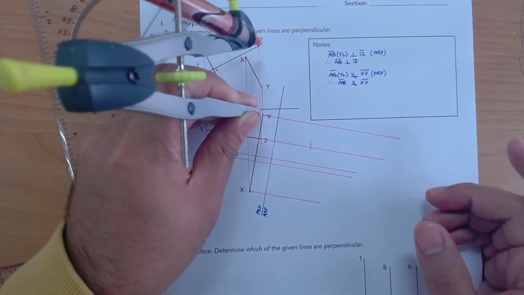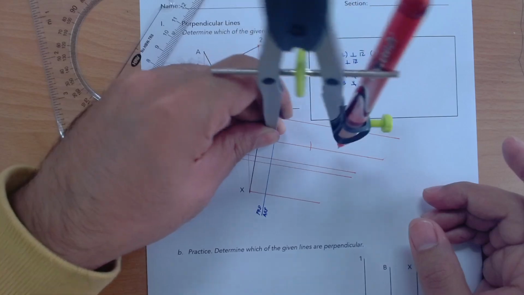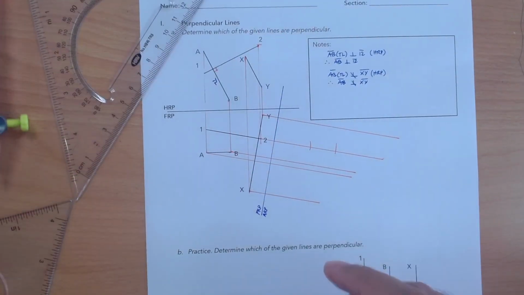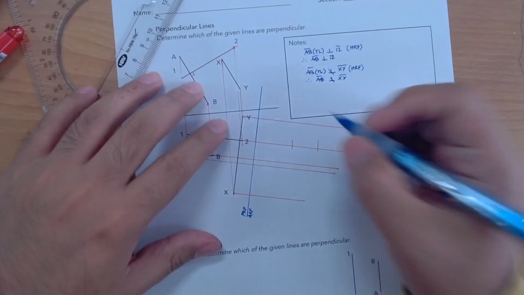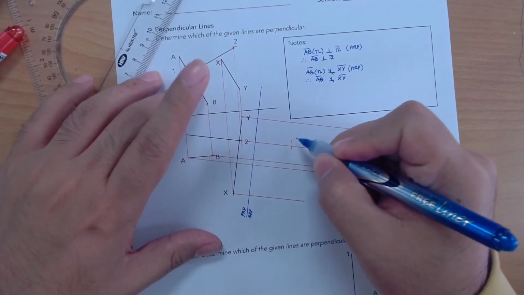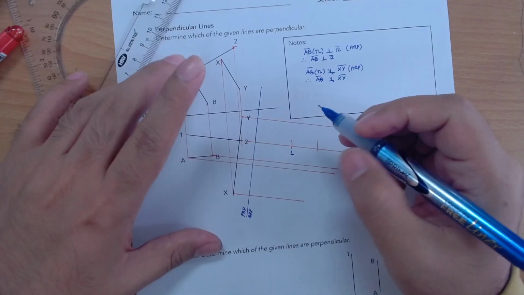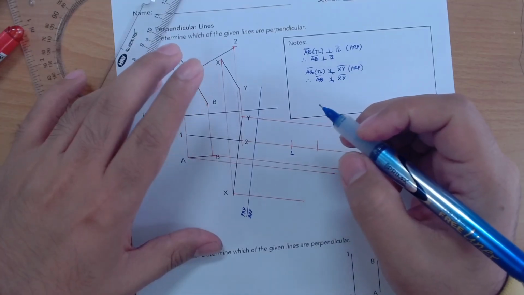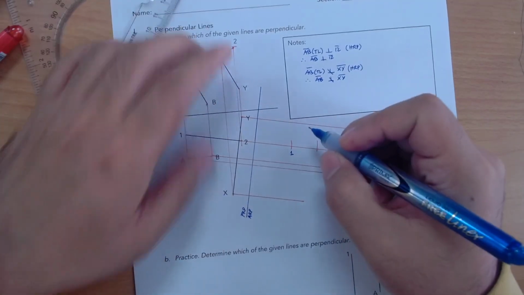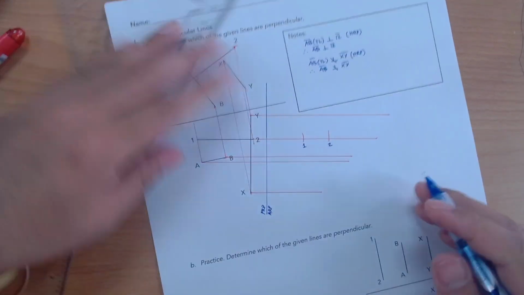Okay. So this is point 1. And this is point 2 here. Okay.